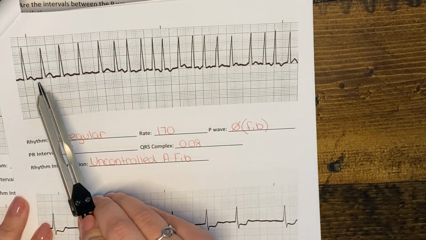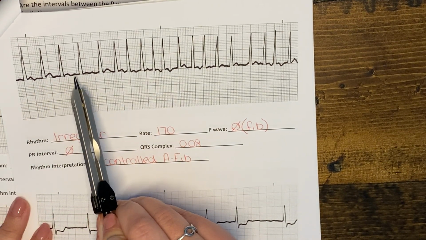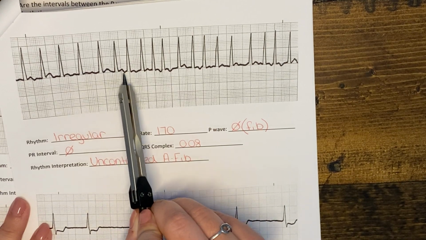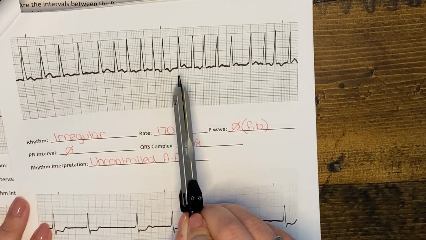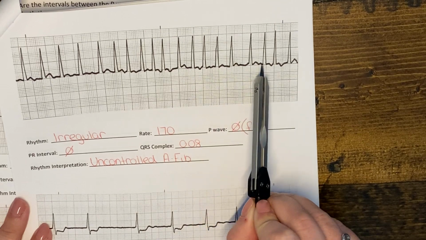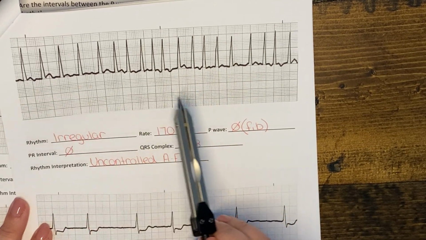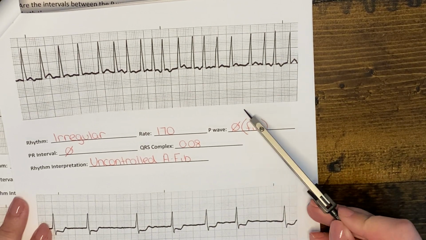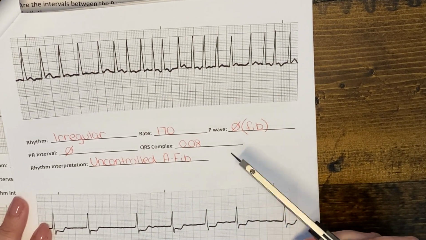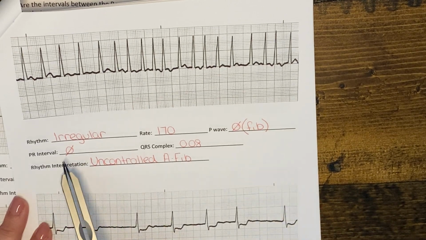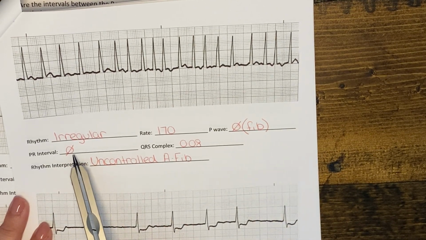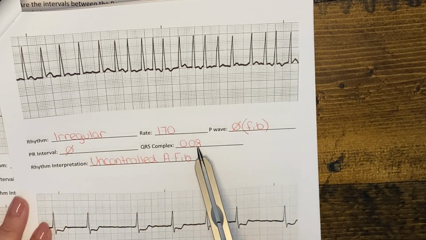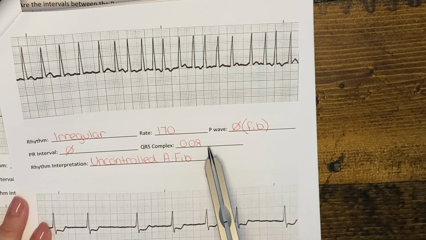And if we're looking at these beats, we cannot see any type of P wave. There is no P wave present. But sometimes you might see a little bit of a squiggle, and we can say that those are fib waves. But you could also just say there is no P wave. Because there is no P wave, there cannot be a PR interval, so we'll just write the circle with the line through it. But we can still measure our QRS complex, which is around 0.08 seconds.